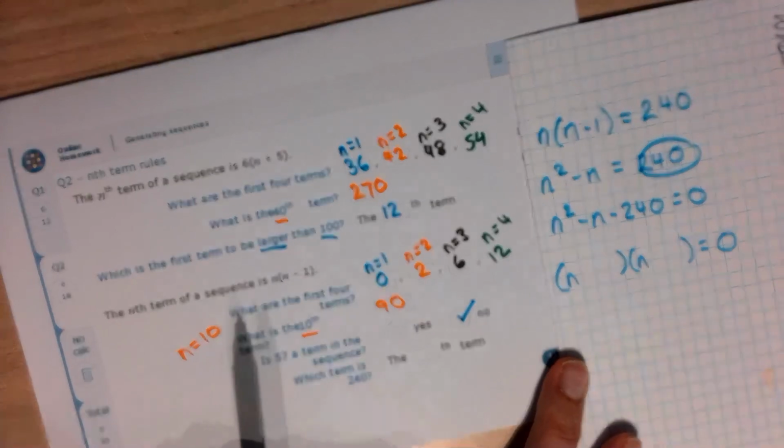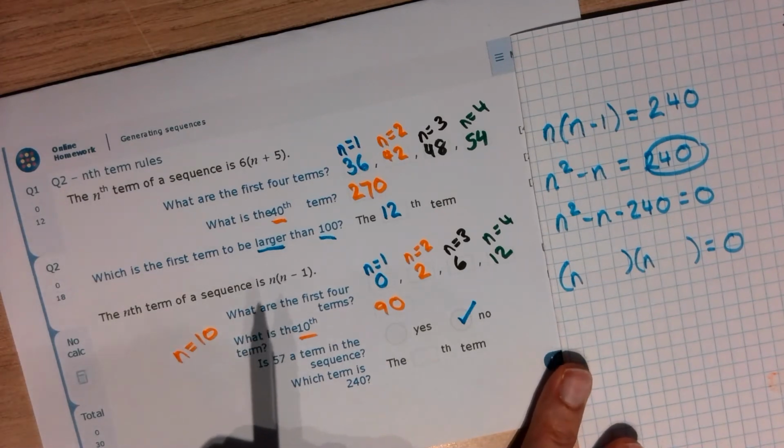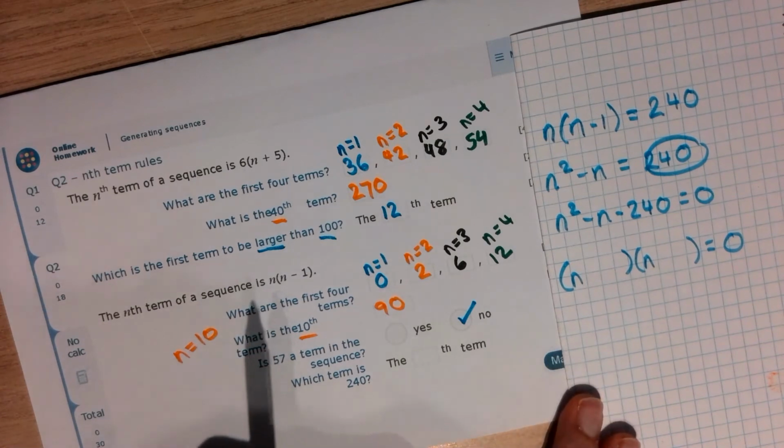So when I think about the number 240, I can make it by doing 1 and 240, 2 and 120, 3 and 80, 4 and 60, 5 and 48, 6 and 40. None of those are close enough. Let's get a bit closer. So I could do 12 and 20, close. I could do 15 and 16. That's it, bingo, we've got it.